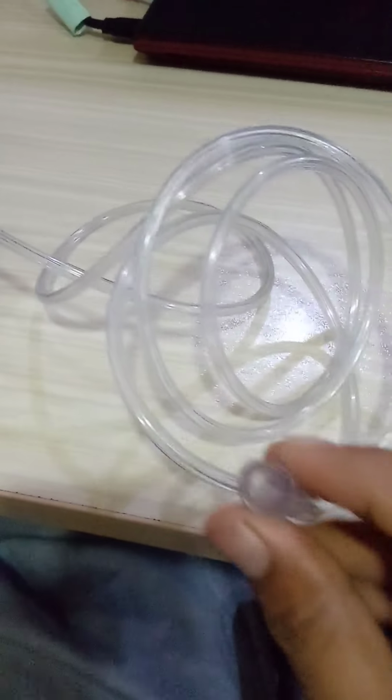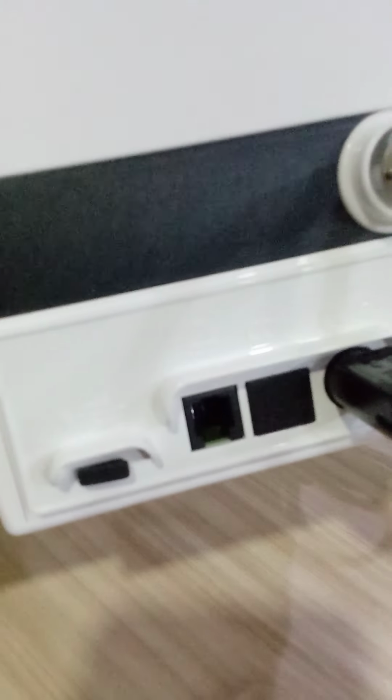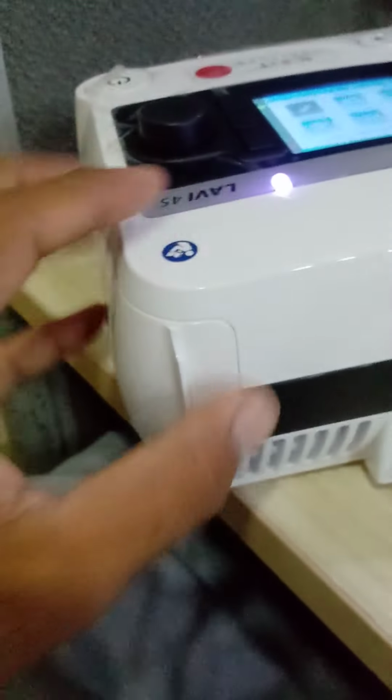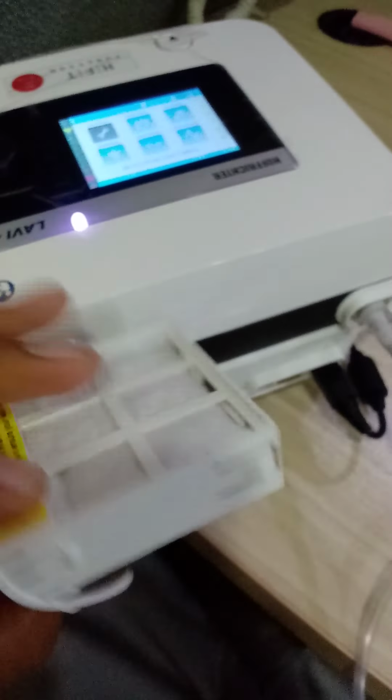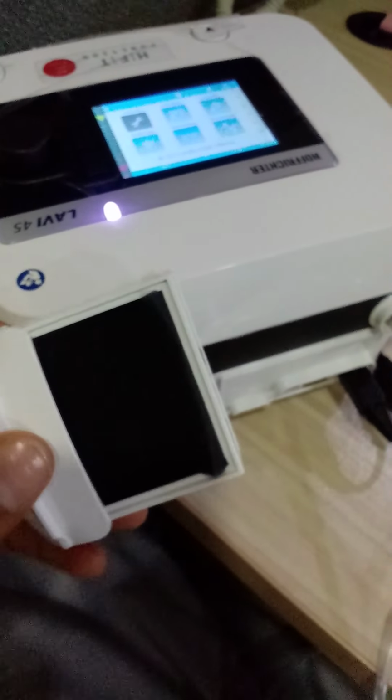Now I have attached an oxygen connection. This is the charging port, RS232 port, and this is a tray of filters where upper side is air filter and in lower side white colored is a bacterial filter.